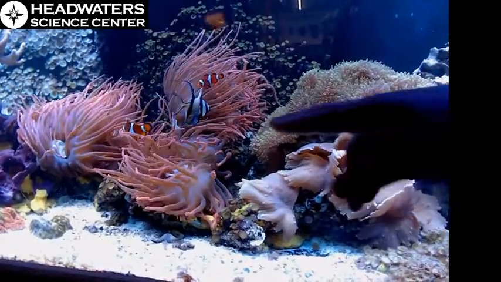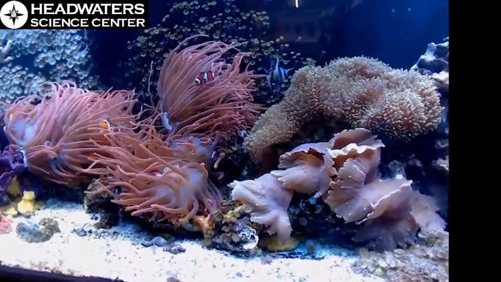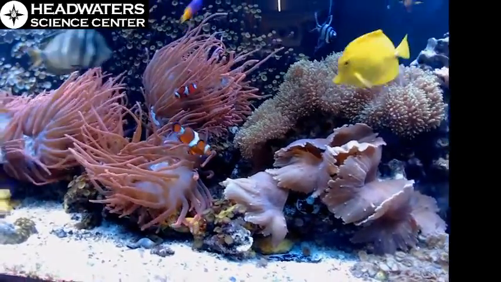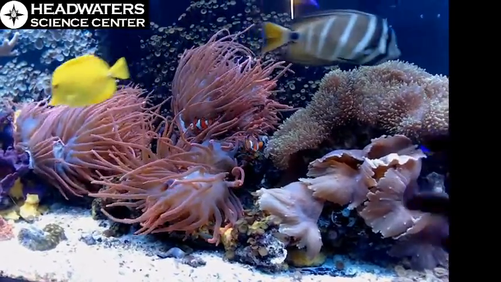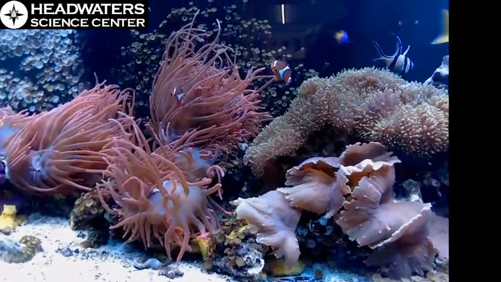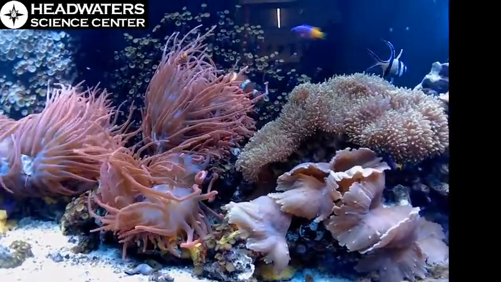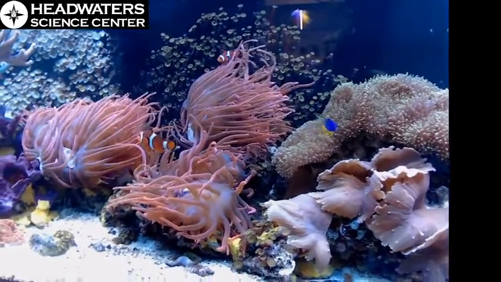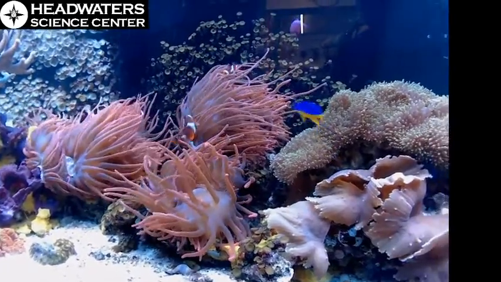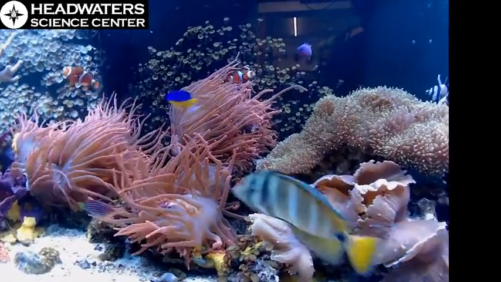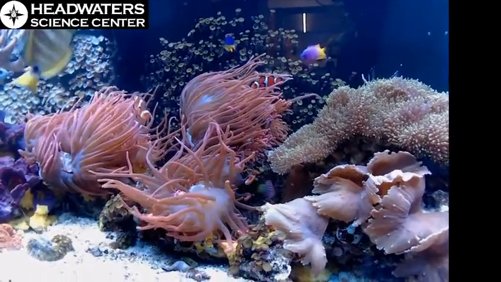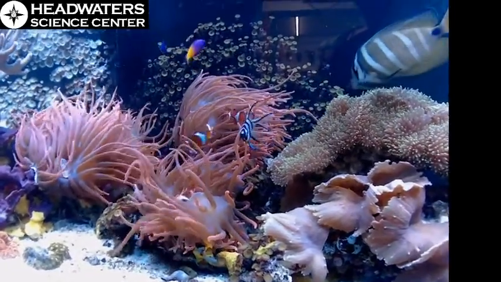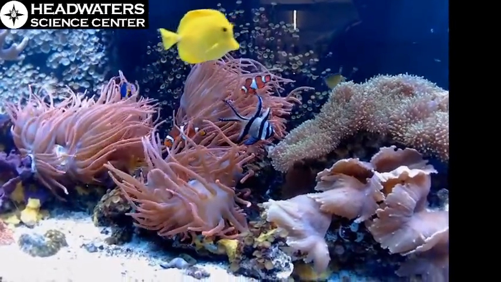So the clownfish are unique because they have developed a type of mucus that surrounds their body that the anemone agrees is okay. Most fish do not have that type of mucus surrounding their body, and the anemone will try to attack that. They'll use their stinging probes and try to eat them.